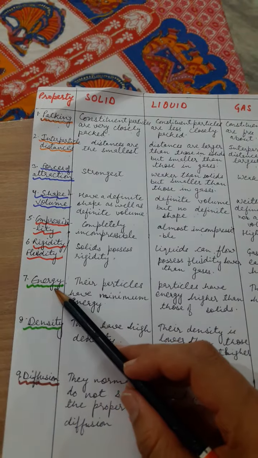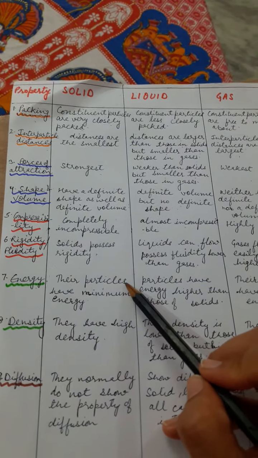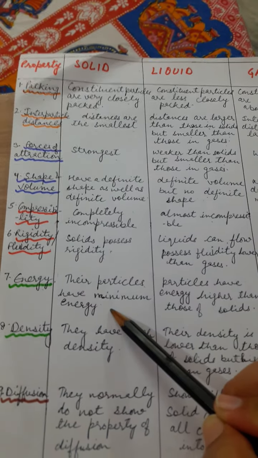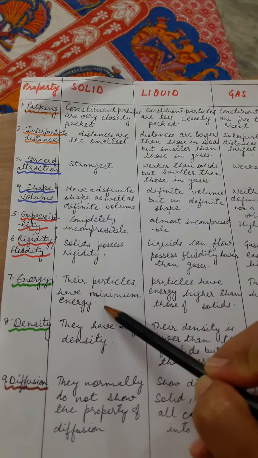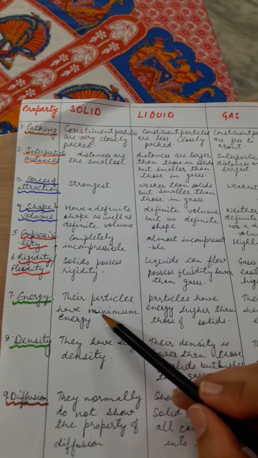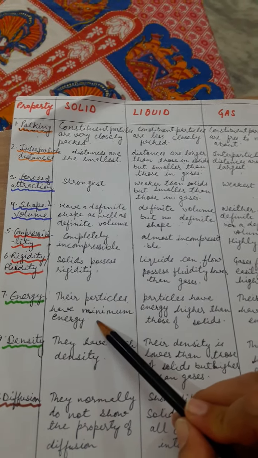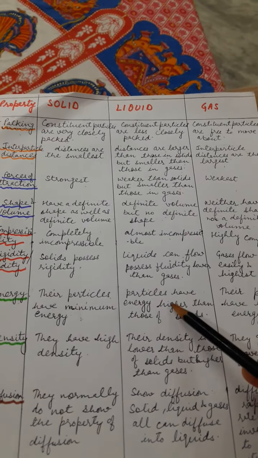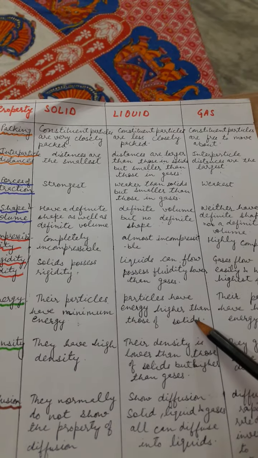The next is energy. In the case of solids, the particles have minimum energy because they are very strongly attracted to each other and have minimum spaces between the particles. So the energy will be minimum. They cannot move. But in the case of liquids, the particles have higher energy than those of solids.